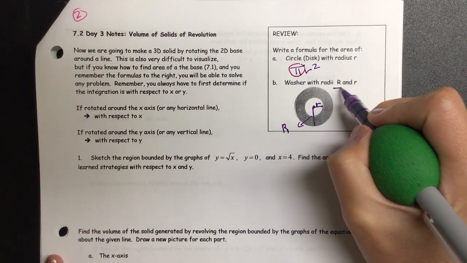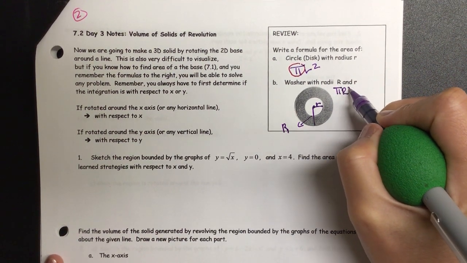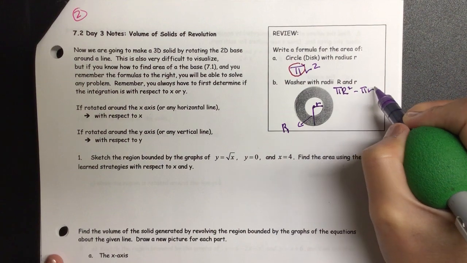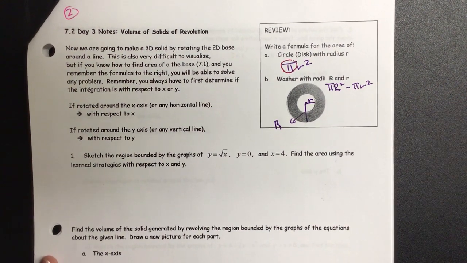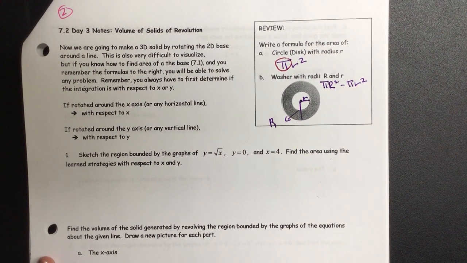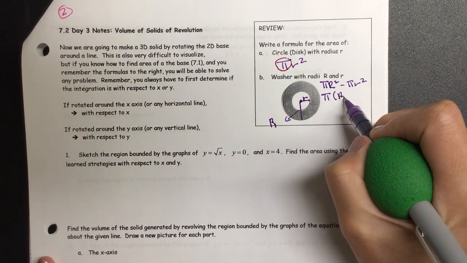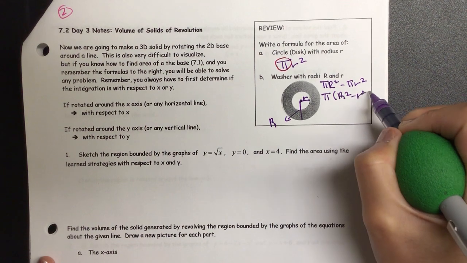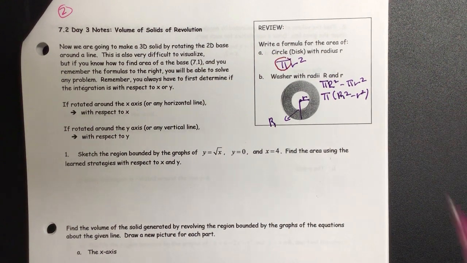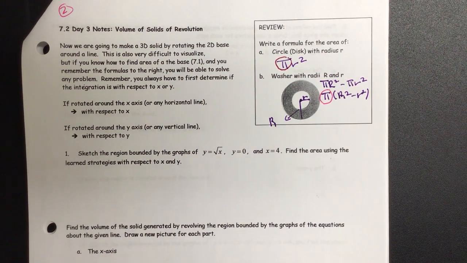So let's say we have big minus small, which is pi R squared with a big R, minus pi little r squared. What constant is common between these two that I could factor out? Pi can be factored out very well. So we have R squared minus little r squared. And again, when we do the integral, the pi is going to be kicked outside of the integral.